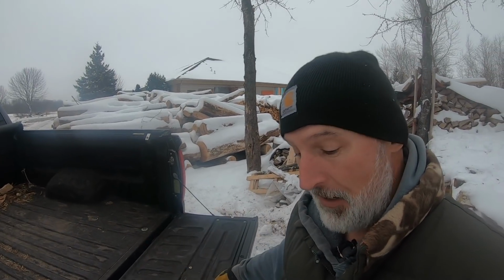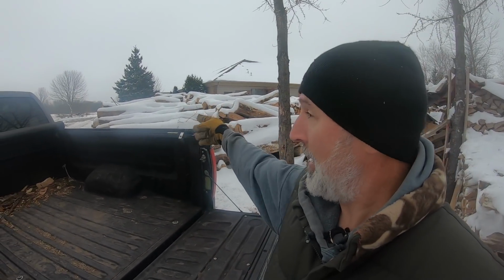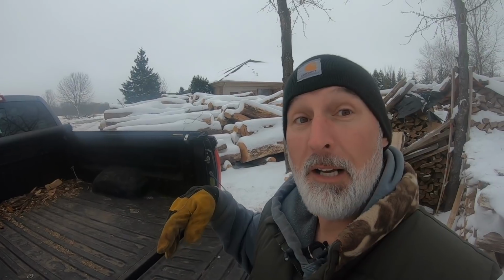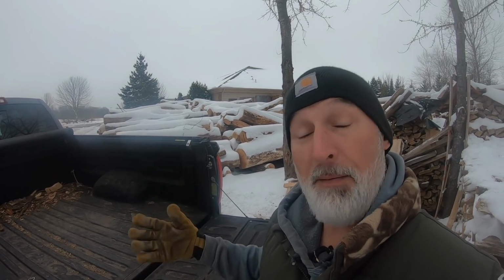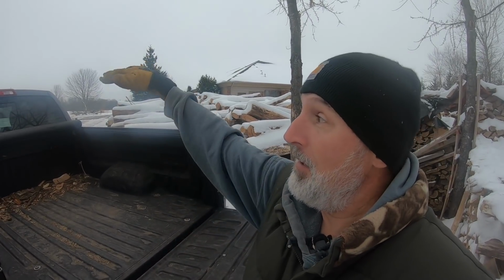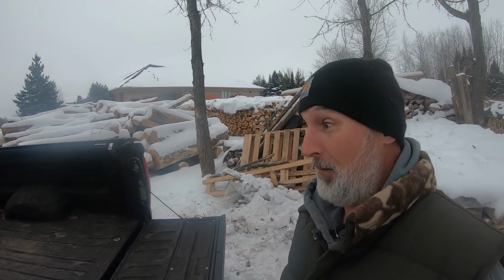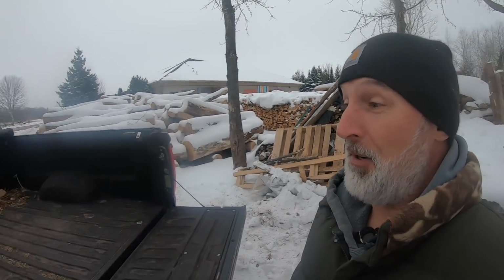Now, if you were to put sideboards on the sides and you had an 8-foot box and a truck that was capable of hauling the weight, you could probably easily get a full cord, maybe even more, into the back of a truck. I've never tried, but I do know if you went higher, arched it, and had a full 8-foot box, yeah, you probably could get a full cord in there, but that would be a big load. And you're probably gonna wanna have at least a 1-ton or bigger truck to do that. This is just a half-ton truck.